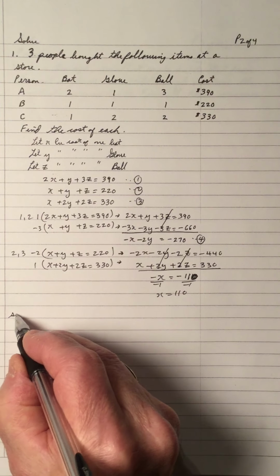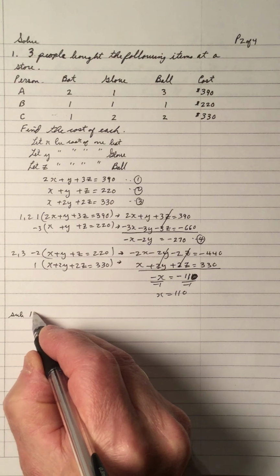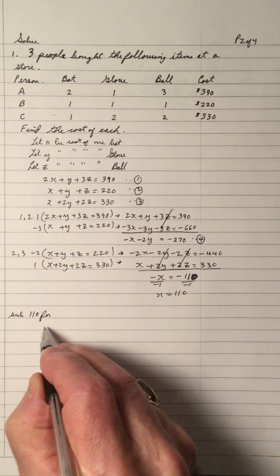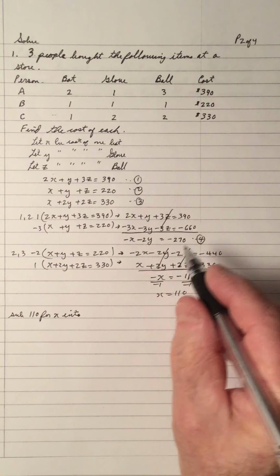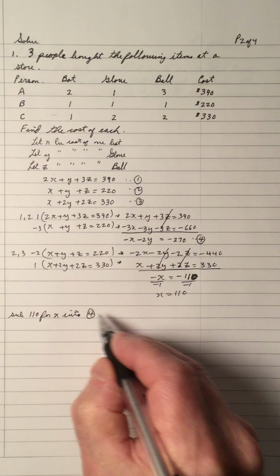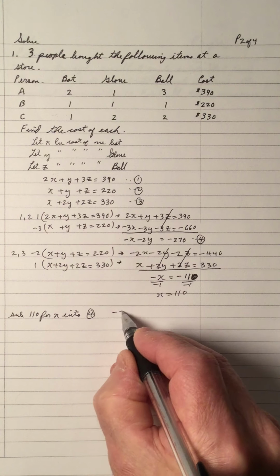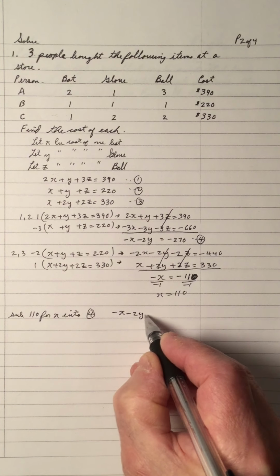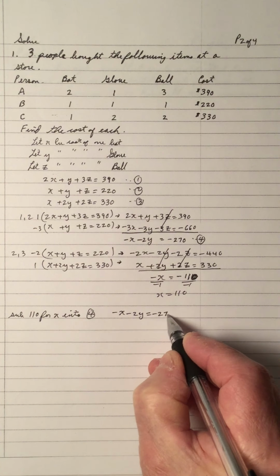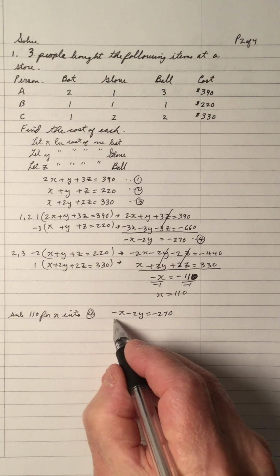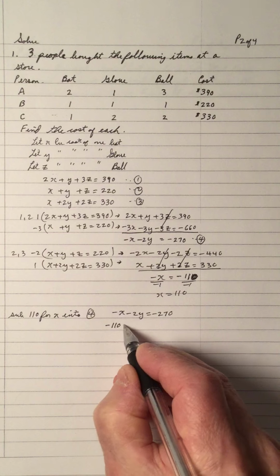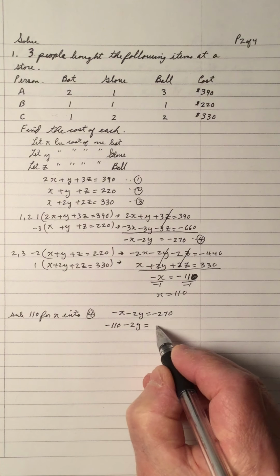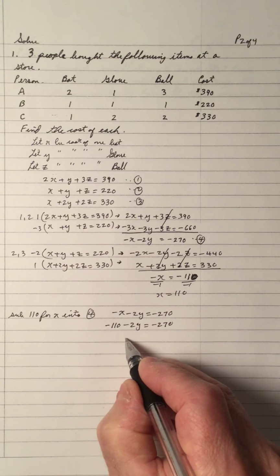So I'm going to sub 110 for x into number 4. Number 4 is negative x minus 2y equals negative 270. So x is 110, so the negative of that is negative 110 minus 2y equals negative 270.